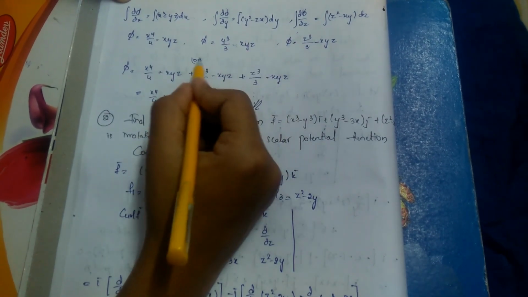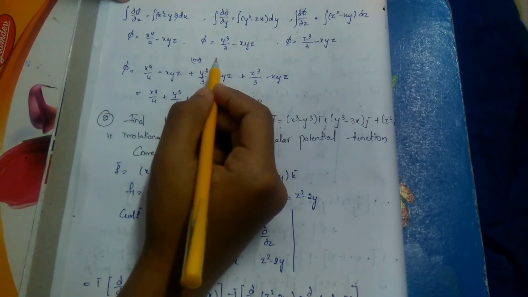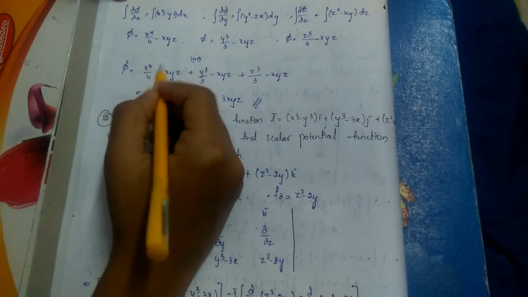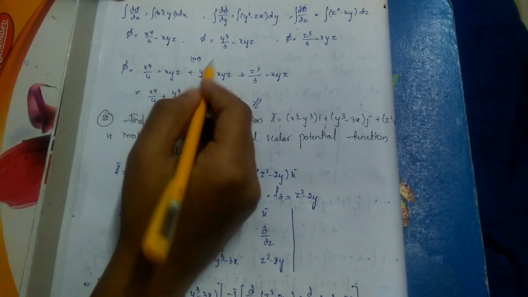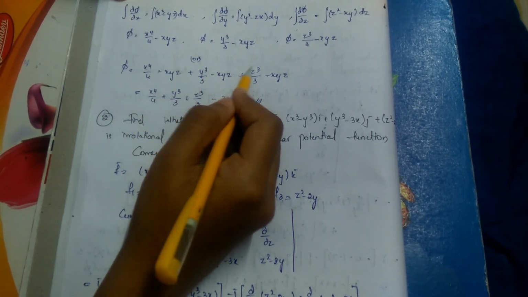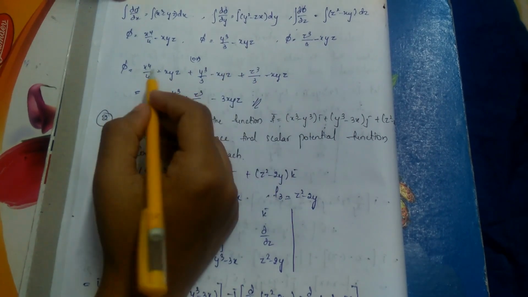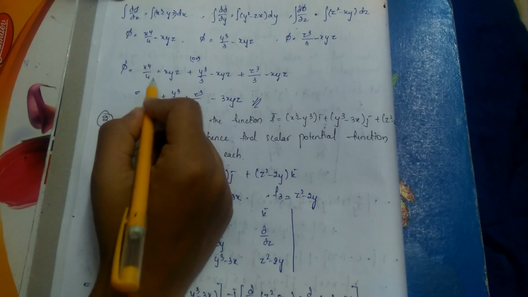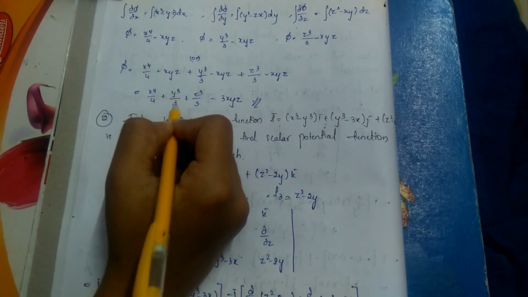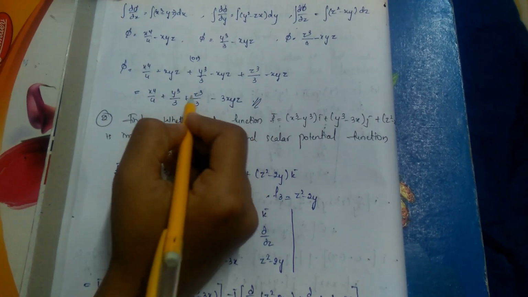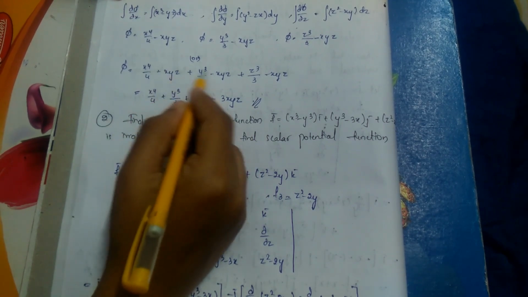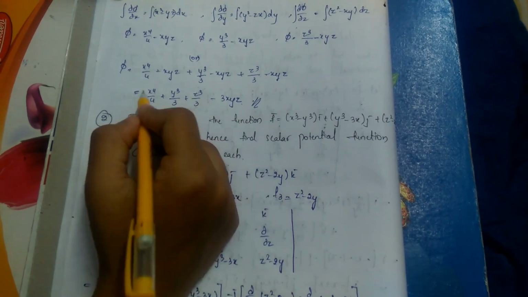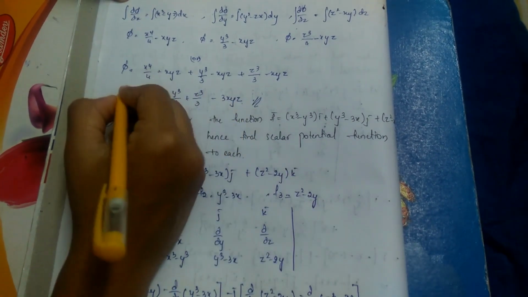To find the total scalar potential function, that is φ, we have to add all these. So we get x⁴/4 minus xyz plus y³/3 minus xyz plus z³/3 minus xyz. First we write the cube terms and the power 4 term, that is x⁴/4 plus y³/3 plus z³/3. Then minus xyz and minus xyz and minus xyz, which is minus 3xyz. So this is the scalar potential function, which is nothing but φ.